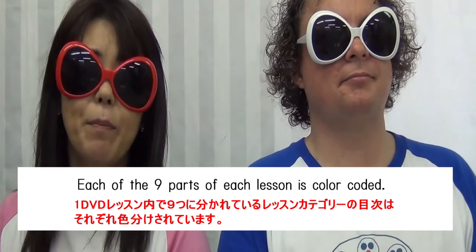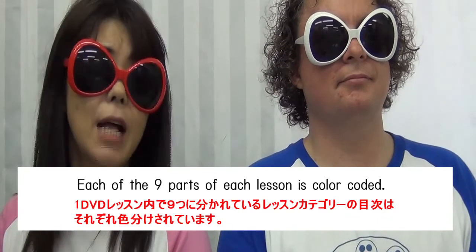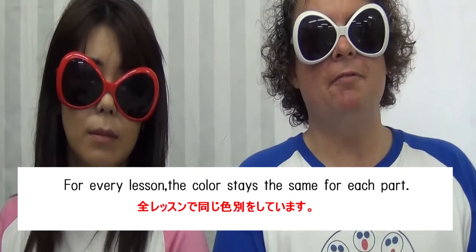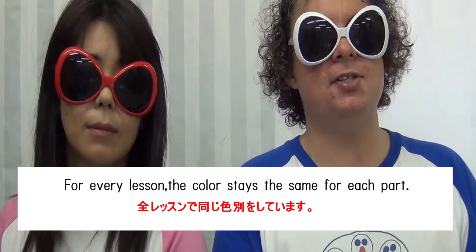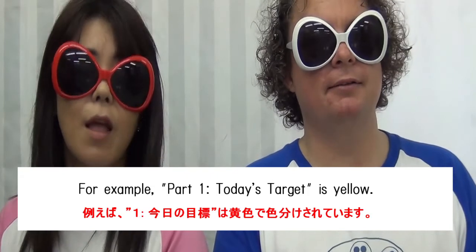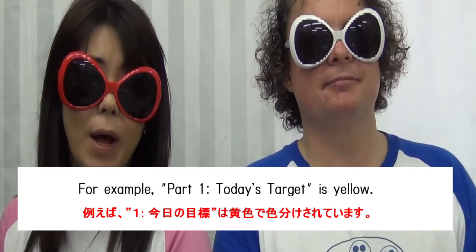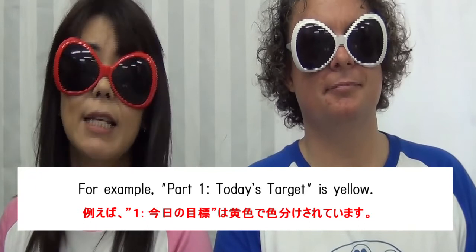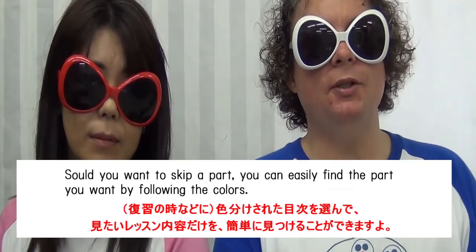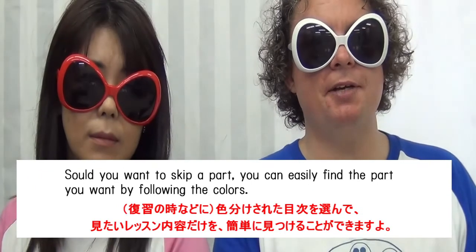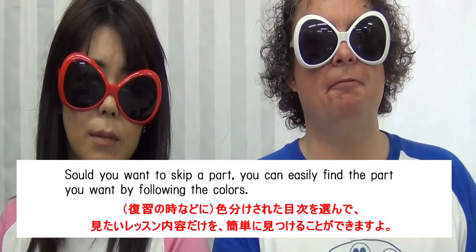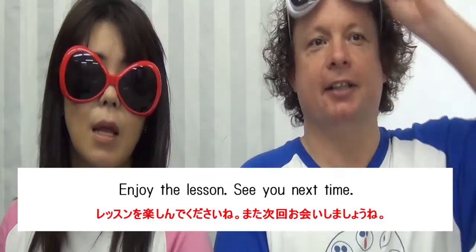Each of the 9 parts of each lesson is color-coded. For every lesson, the color stays the same for each part. For example, part 1, today's target, is yellow. Should you want to skip a part, you can easily find the part you want by following the colors.